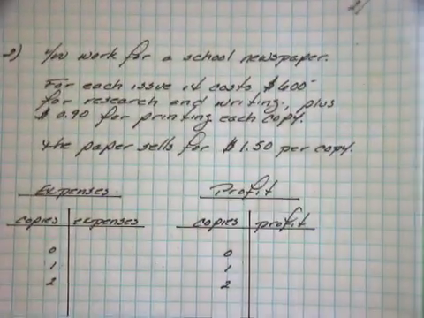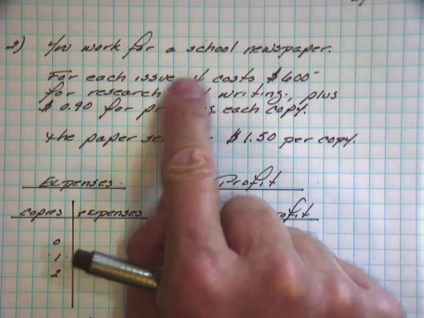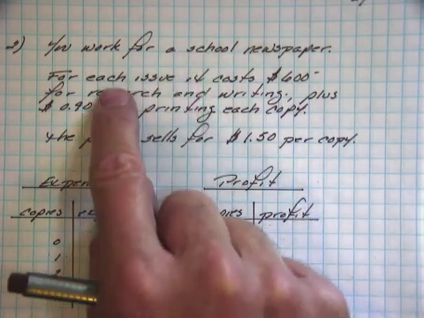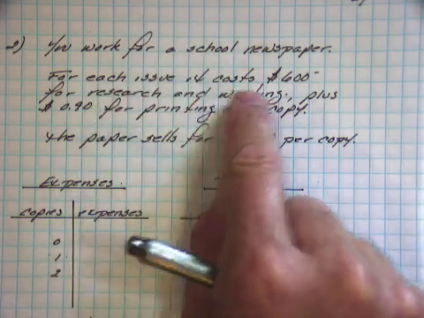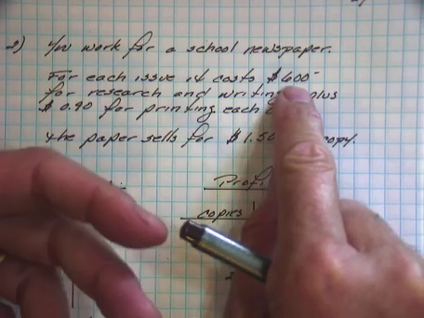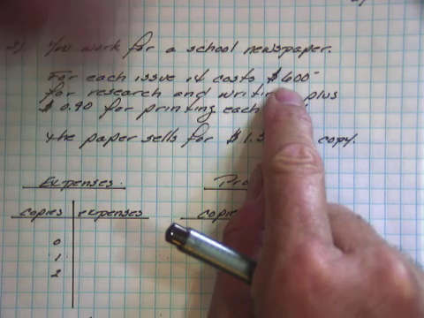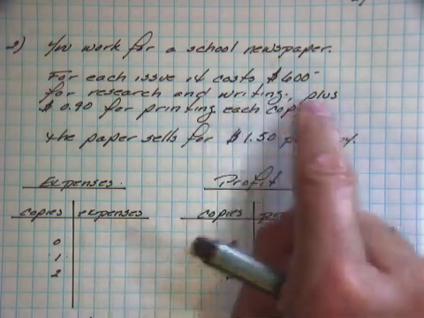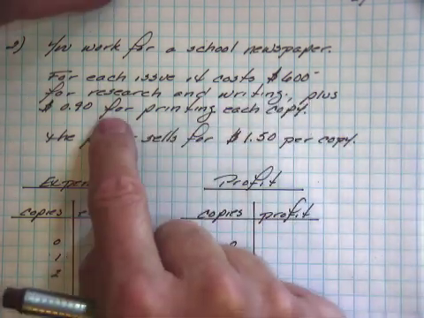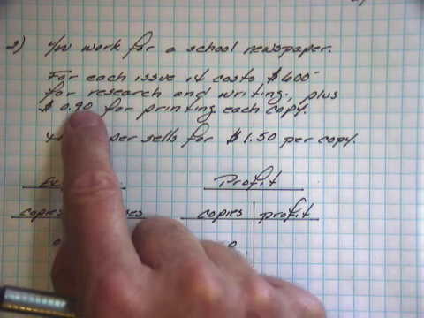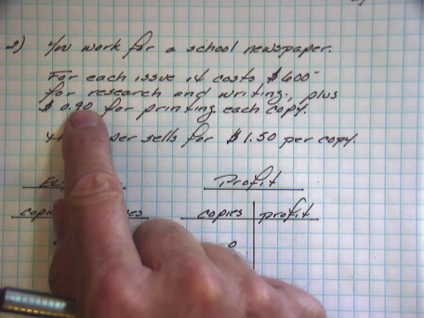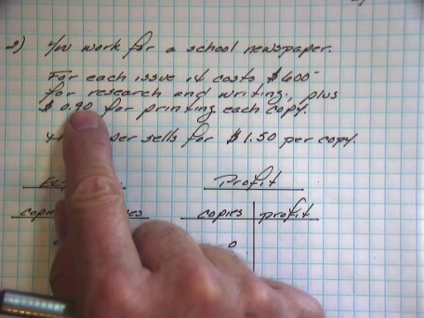Now this next one's a little trickier. Okay, so this one you have to imagine for a second that you work at a school newspaper. So you're on the newspaper staff, and for each issue you put out, you pay $600 in research and writing. So it costs $600 to do the research on the articles and to write it. Plus, for every copy you make, it costs 90 cents.